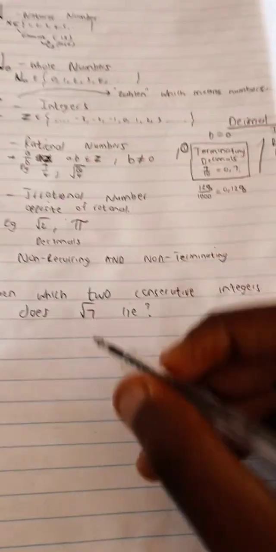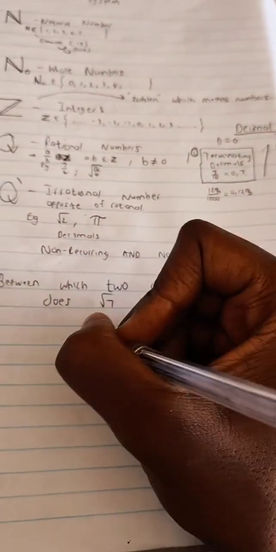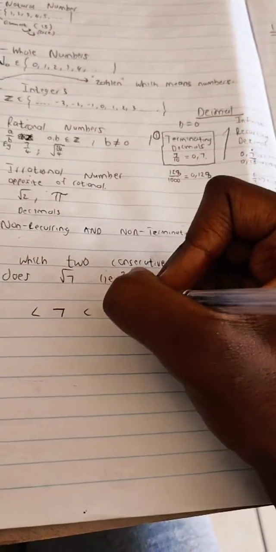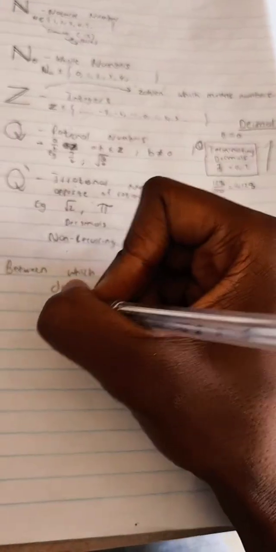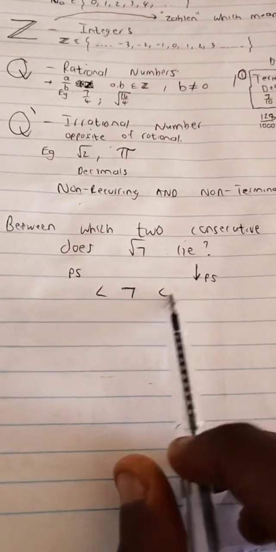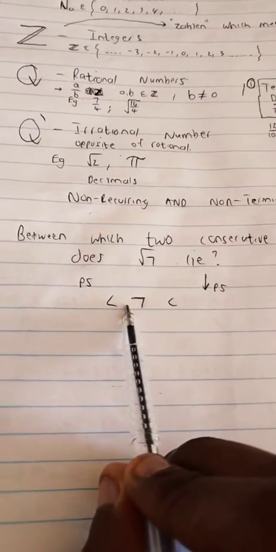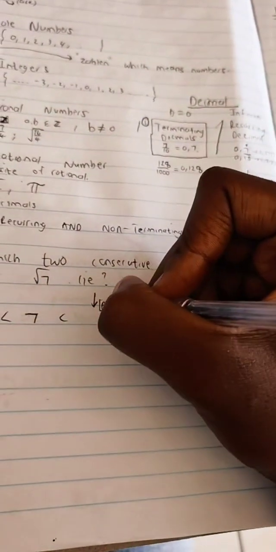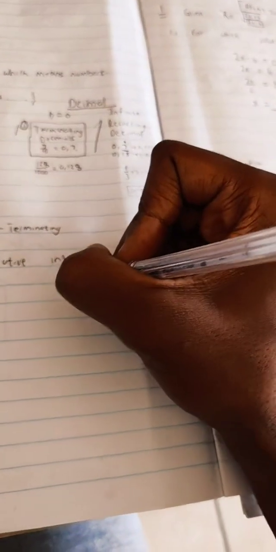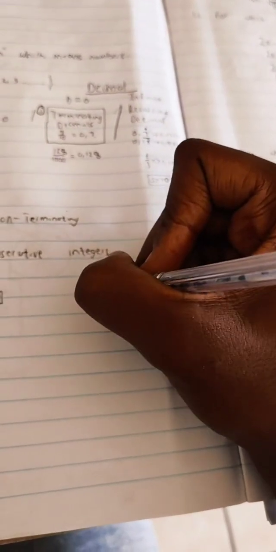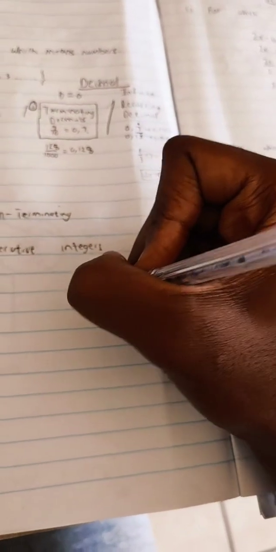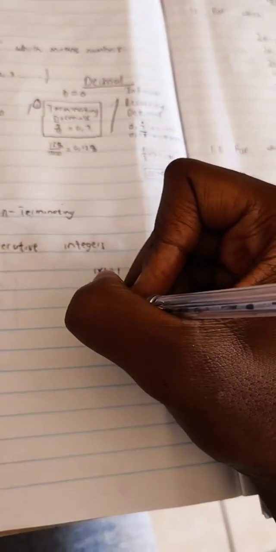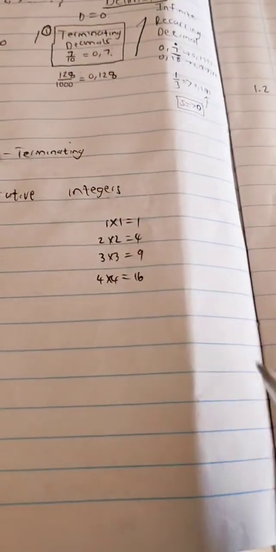Okay, so you usually need to write a perfect square that immediately comes after 7 and a perfect square that comes immediately before 7. Do you guys know what a perfect square number is? Perfect square numbers are numbers such as this. I'm just going to show you by example. Explanation can come later. Okay, these are numbers you should know.